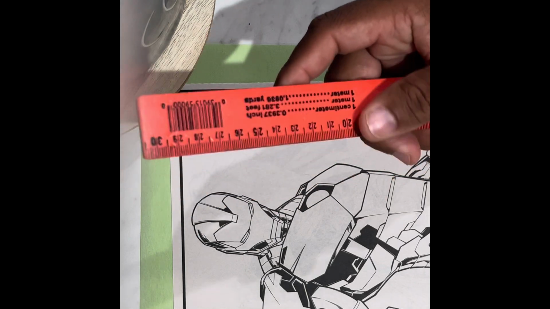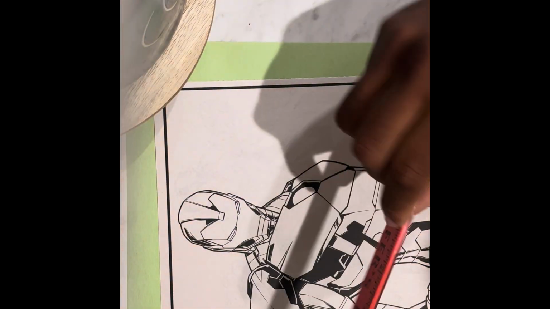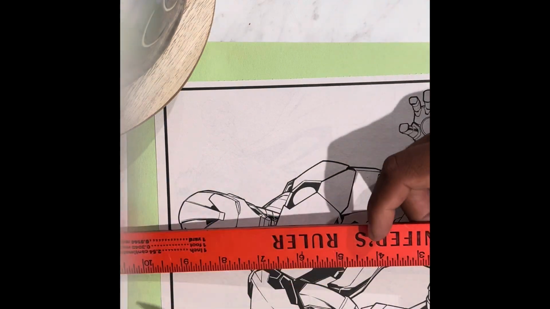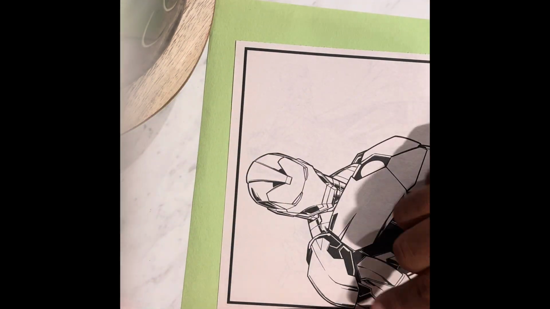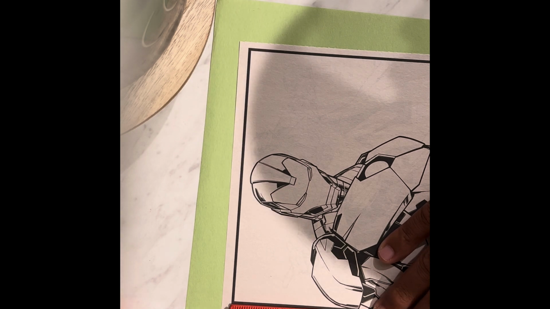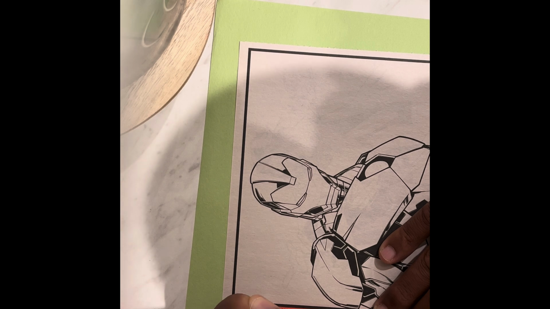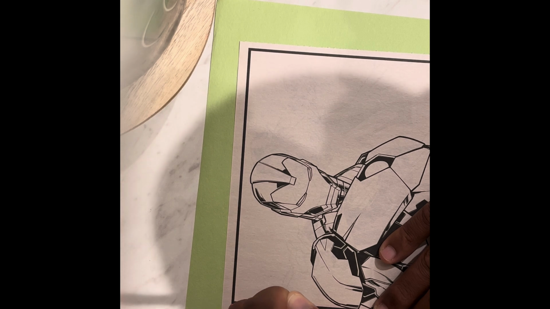All right. So here we have a picture of Iron Man. I'm just using this as an example so that you can see how we would start doing the grid on the picture that we want to copy, the picture that we want to draw.